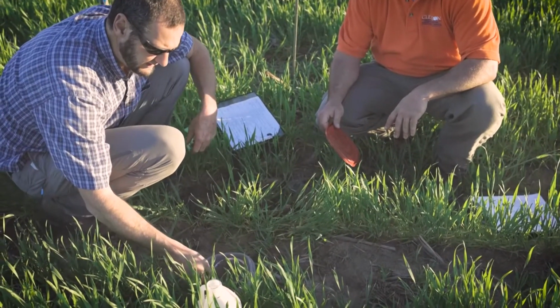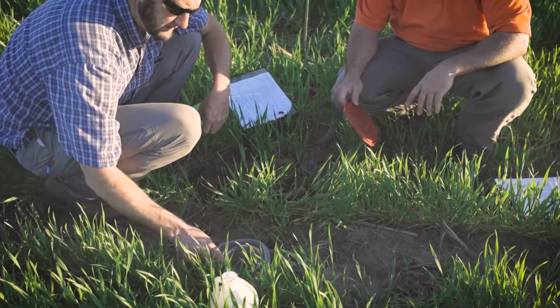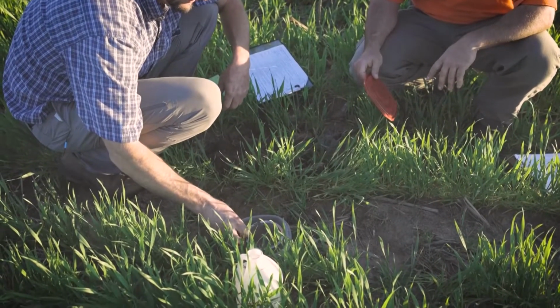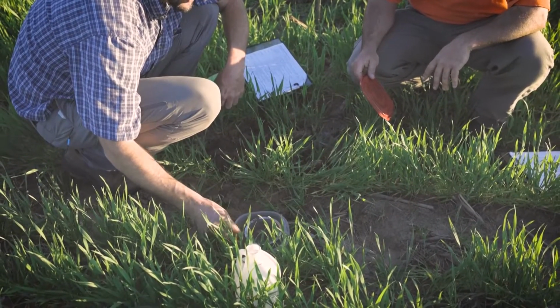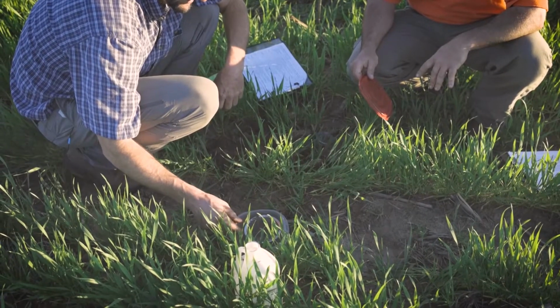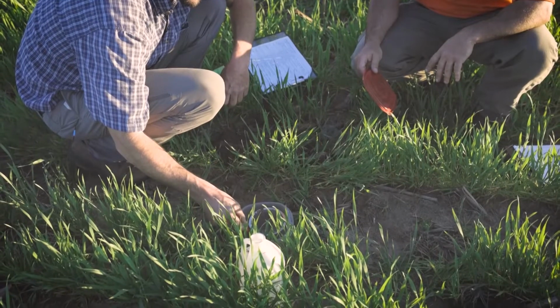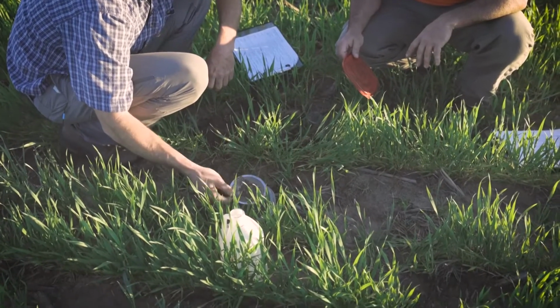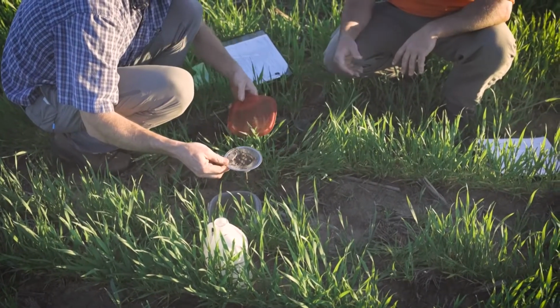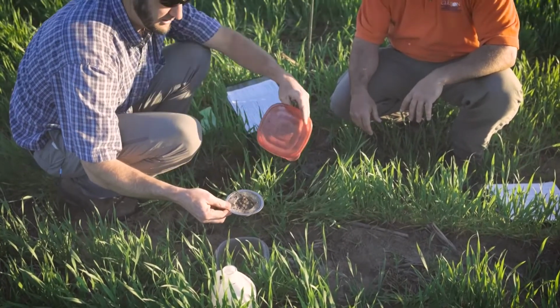We'll submerge that into our water and allow that to fully saturate. A few air bubbles coming out. Okay, bring that up.